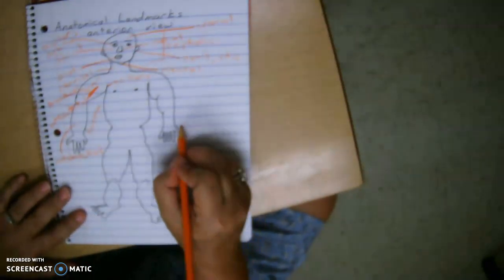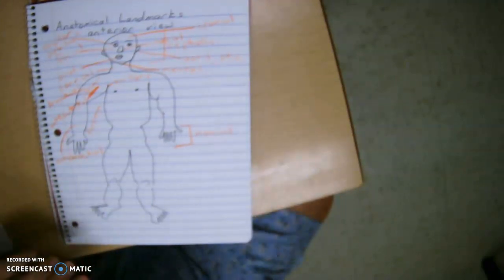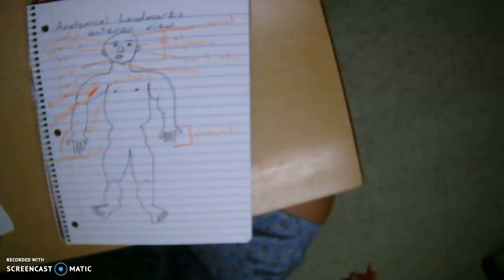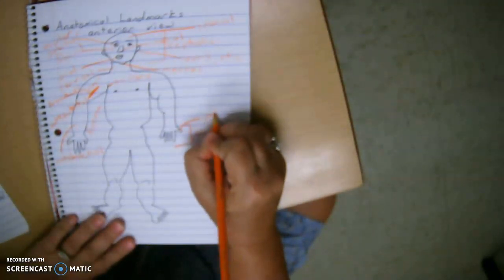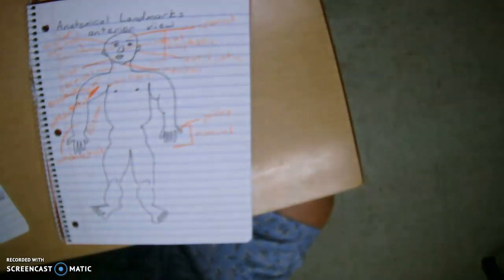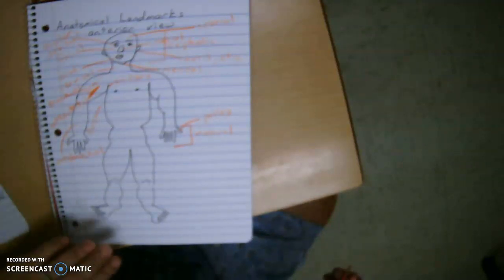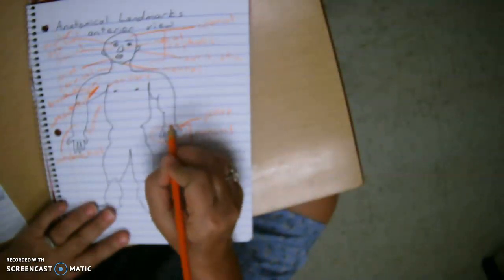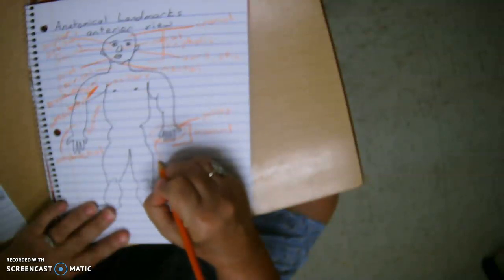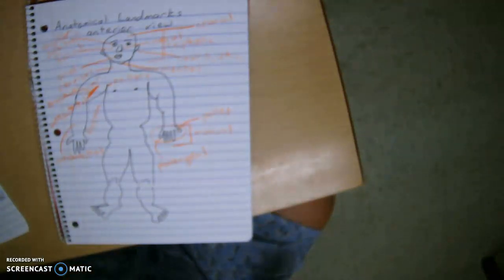The hand, I'm going to do over on this side. The hand is the manual region, or the manus. That is the hand. The thumb has its own special name. The thumb is the pollex. All of the digits are called the phalanges, or the phalangeal region, or the digital region. So the fingers or digits are called the phalangeal region, or the phalanges.